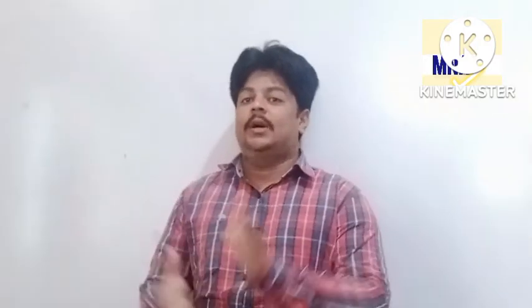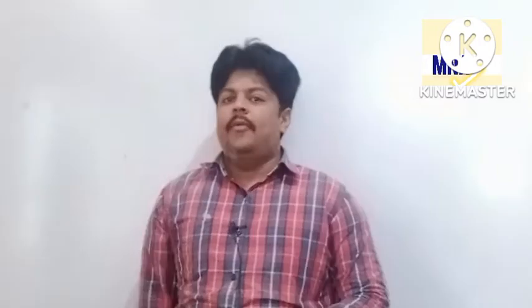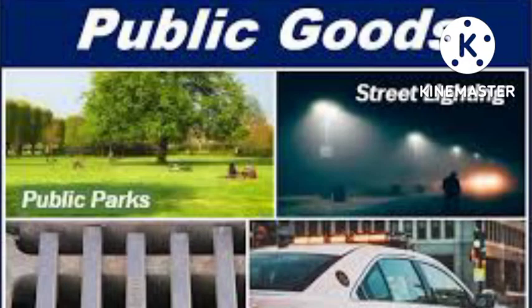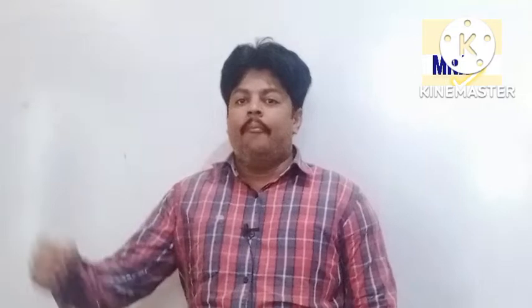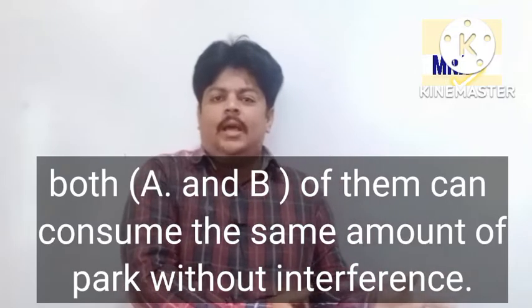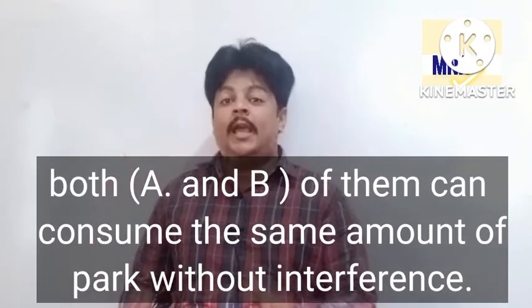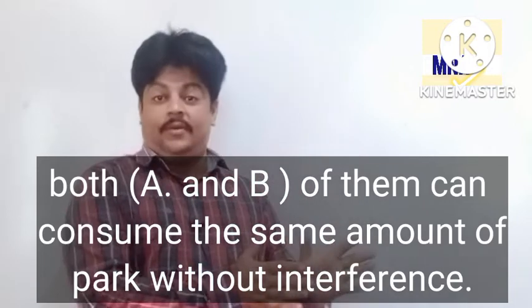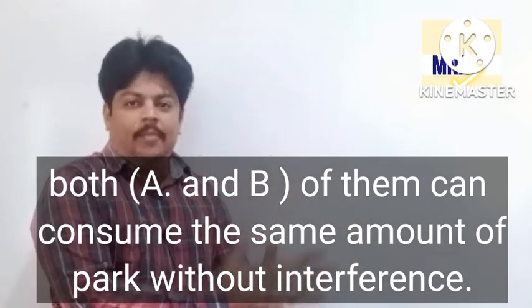Take an example of a park where one person A visits and sits. This does not reduce the amount of park available for another person B. Both of them can consume the same amount of park without interference. Thus, a park is a public good.